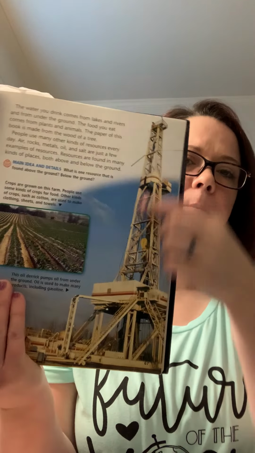Okay, this is called an oil derrick. Okay, it pumps the oil from underneath the ground. Okay, the oil is used to make many different things. Even the gas for your car. Maybe not your car, mom, dad, somebody's car. The oil derrick pumps that oil and brings it up from under the ground, and then it's used to make other resources, okay? Other things that we could use.